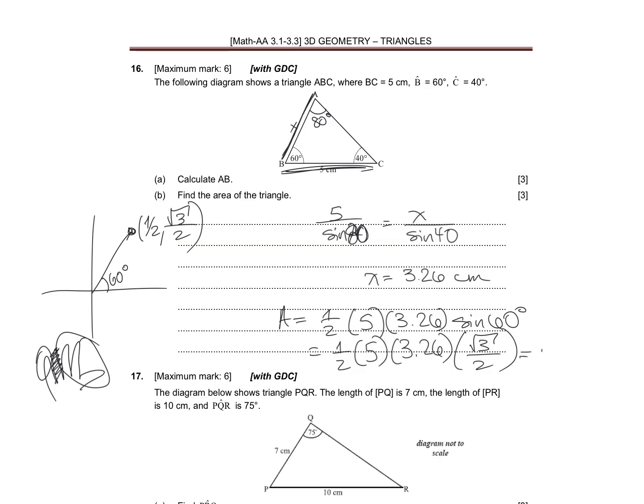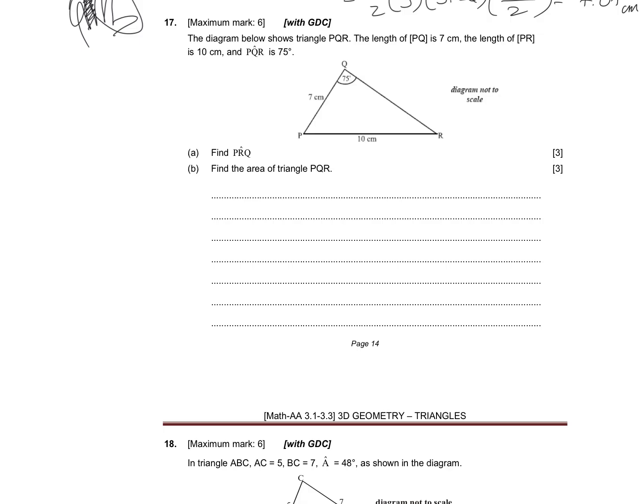So this ends up being about 7.07 centimeters squared. All right, we've got this information. Find P, R, Q. Okay, so we're going to have sine rule. And we're going to have 10 over sine 75 equals 7 over sine R.